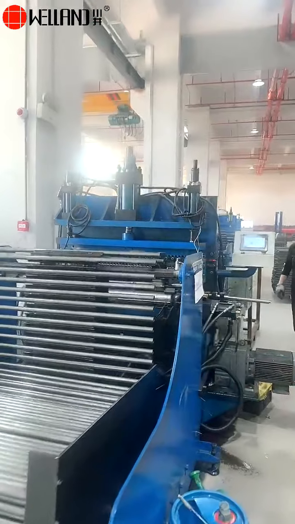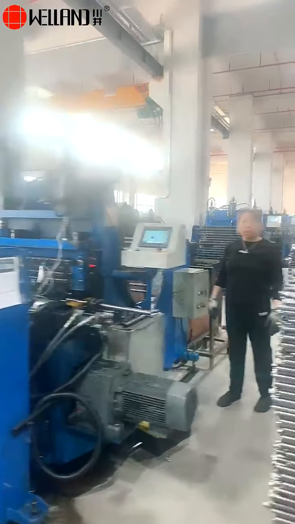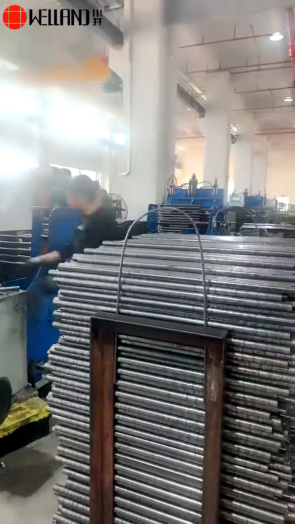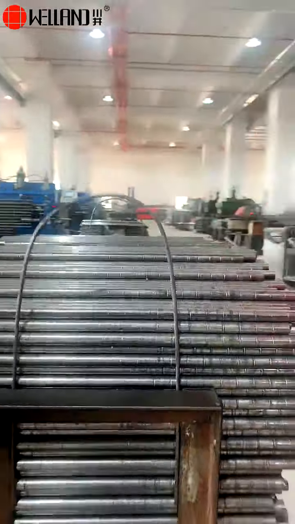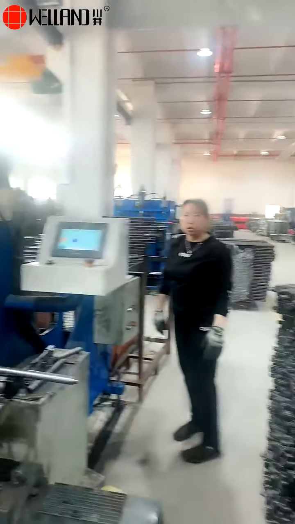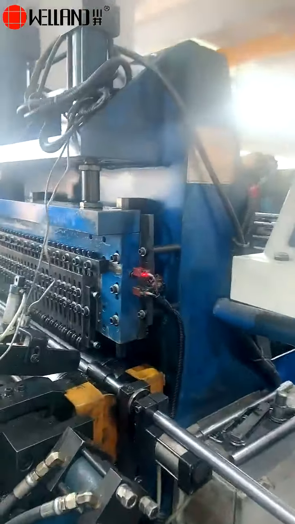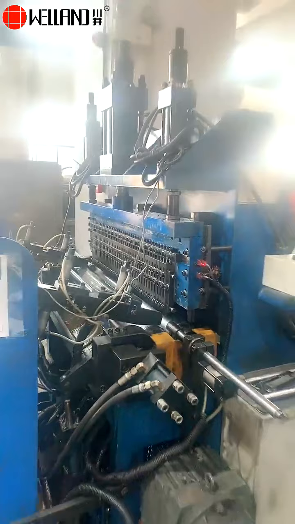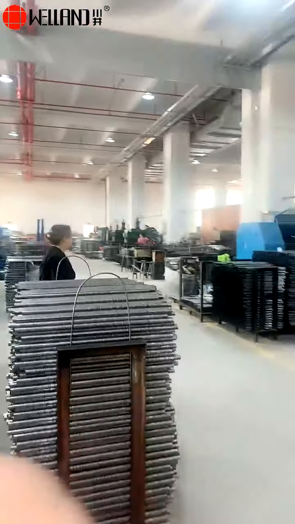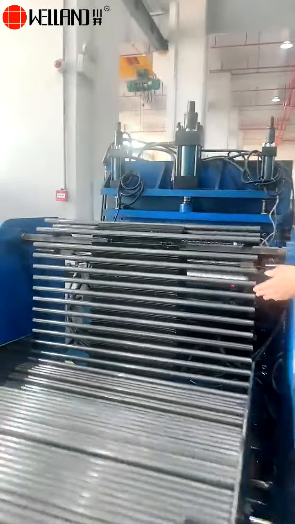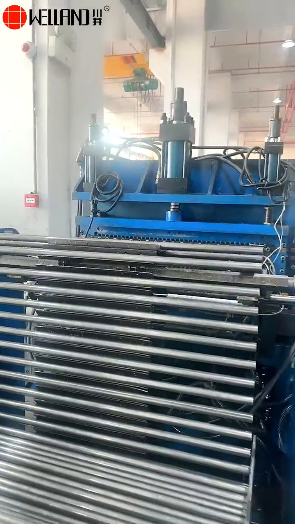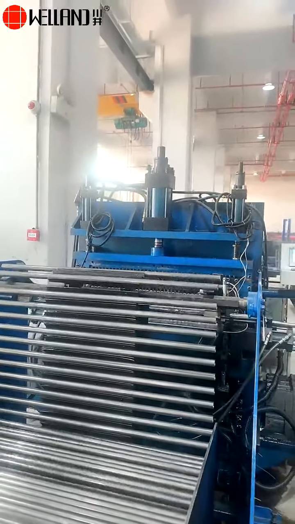This is the finished product made by this machine. It makes the groove pressing automatically. And on the right hand, the workers just need to put the material into the slot. Then the machine will produce the groove automatically.